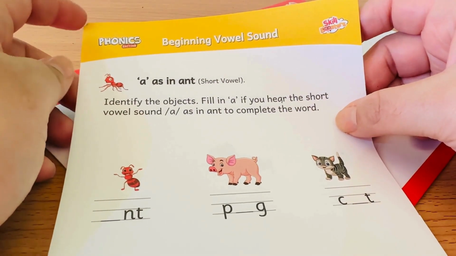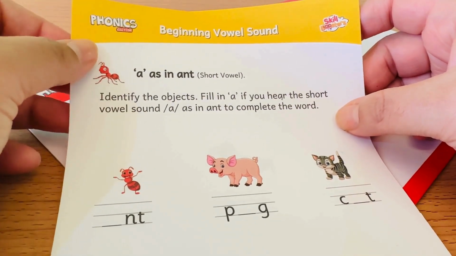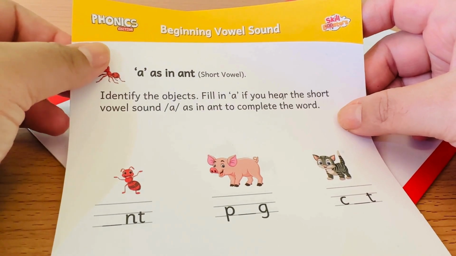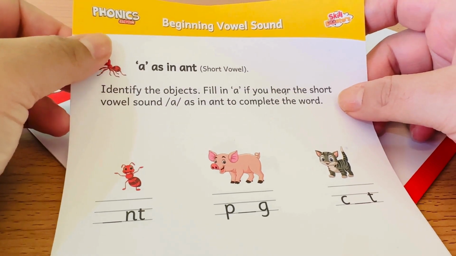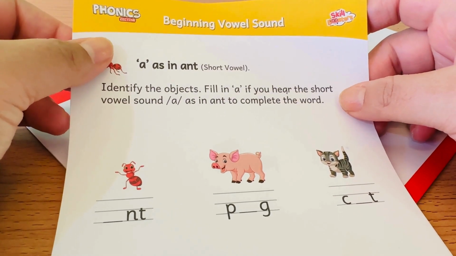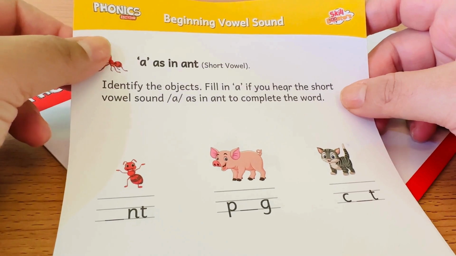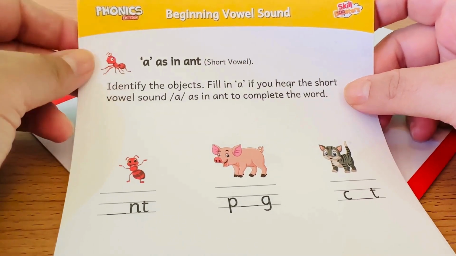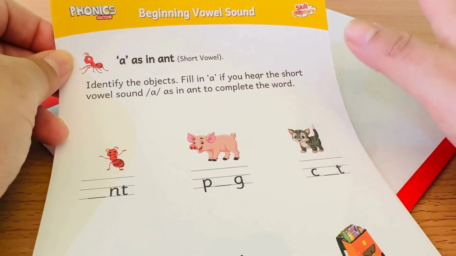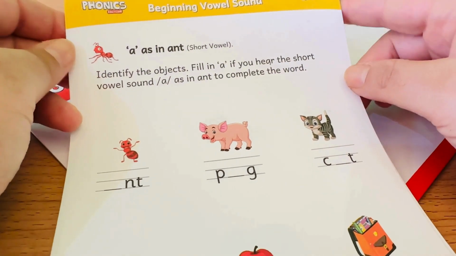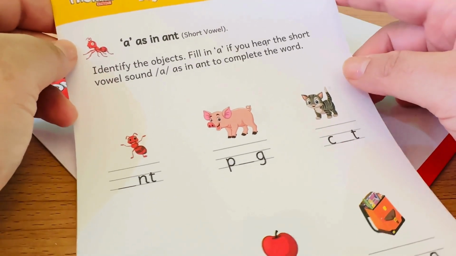So here is the worksheet, parents, that I was talking to you about in the beginning, that how we can implement our vowel sounds into writing practice. So now that we have learned all short and long vowels, let's understand how you can use this worksheet to help your children learn the concept in the writing practice.